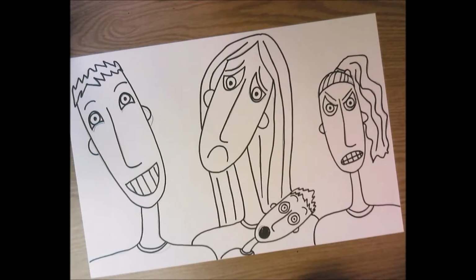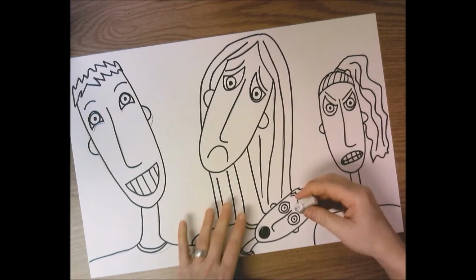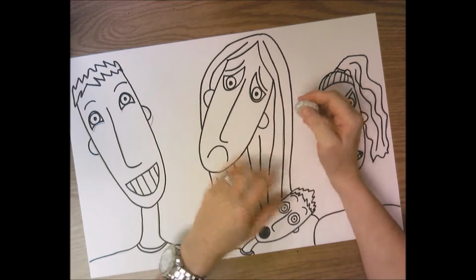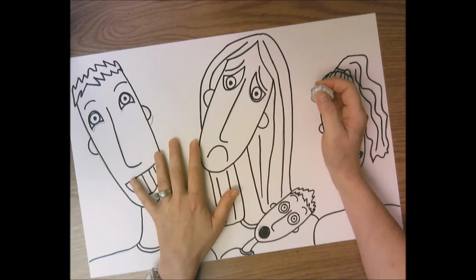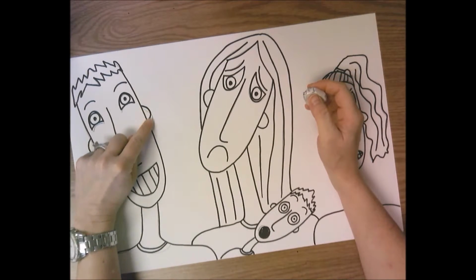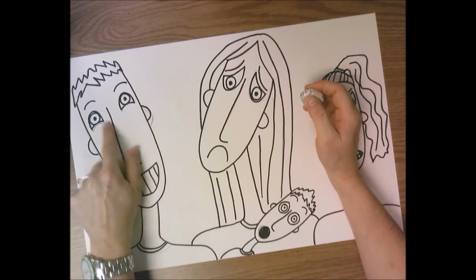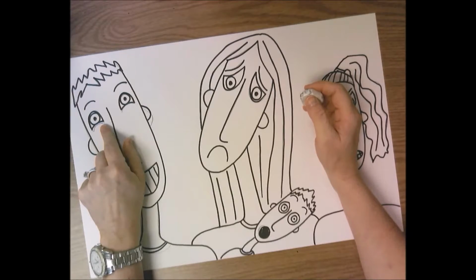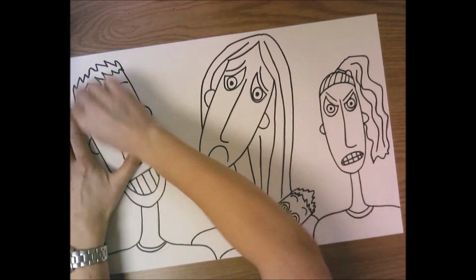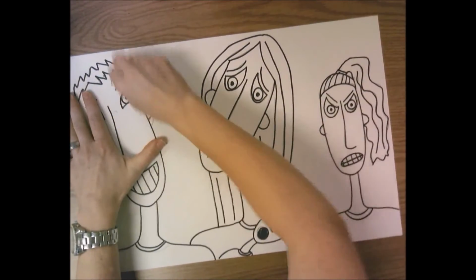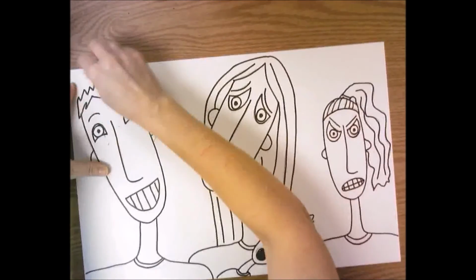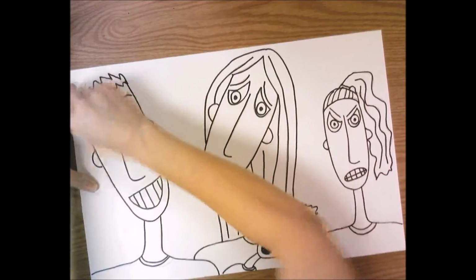Alright, so after you have everything outlined, then I want you to take an eraser, and this is a step a lot of people like to skip, but I don't trace over my pencil lines very well. You can see clearly here I made an adjustment because I felt like this ear was maybe a little too low, and then this eye, when I drew it in pencil, seemed too big, so I made it smaller. So you really need to go back over your drawing with an eraser and erase any pencil lines poking out.